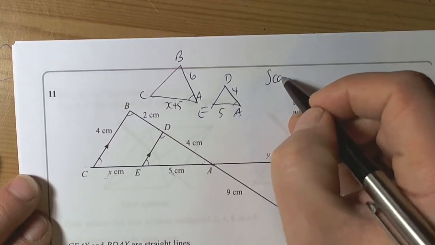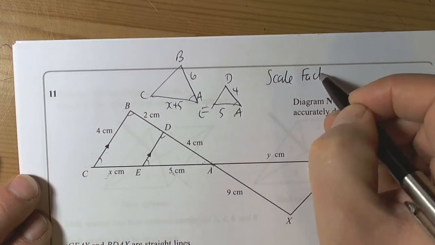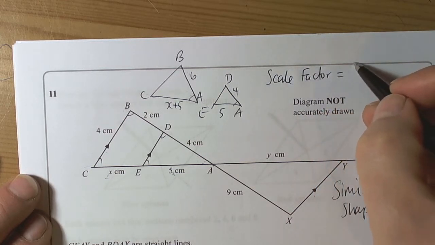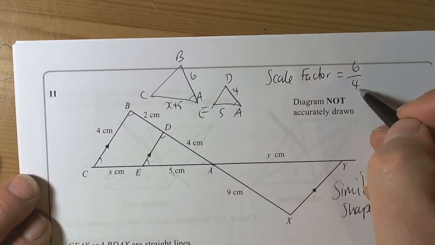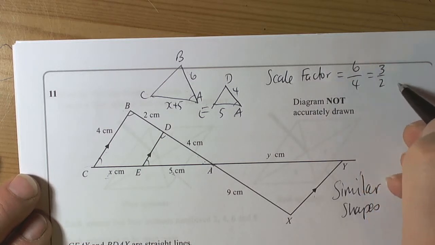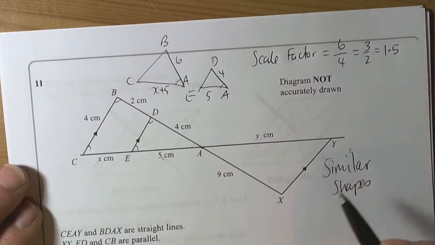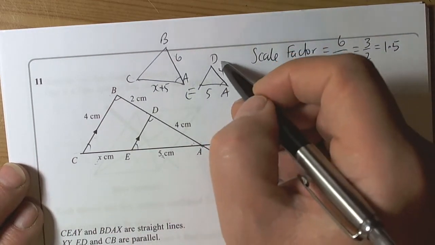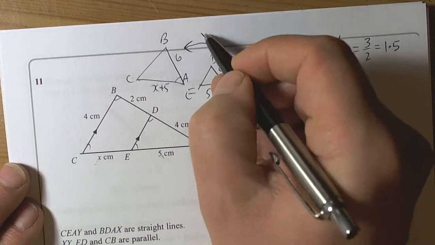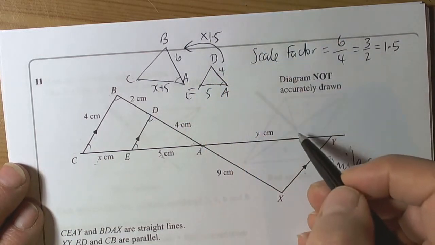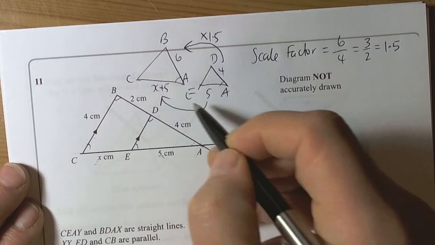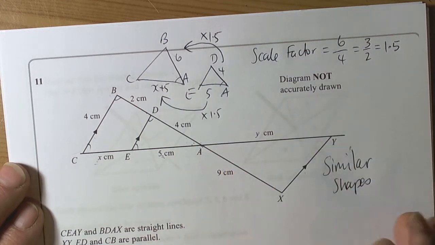And the scale factor is equal to the new length of 6 divided by the old length of 4, and we can see the scale factor is 3 over 2, which some of you will prefer to see as 1.5. So we know then that to go from this triangle to this triangle, we multiply by the scale factor of 1.5. Therefore, to go from this side to this side, we also multiply by 1.5.